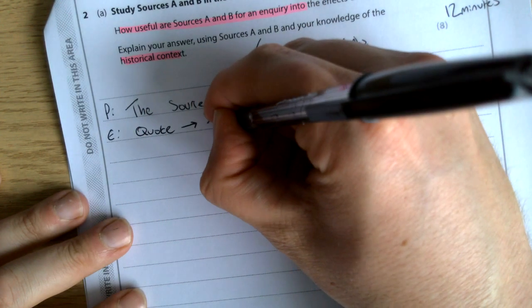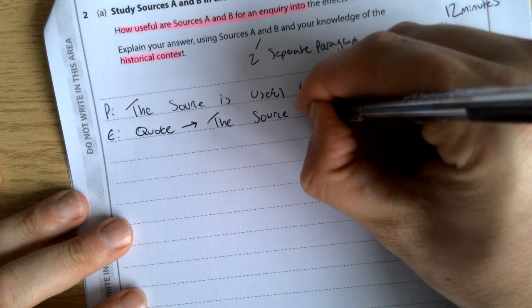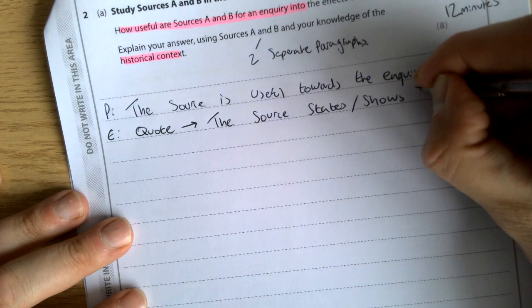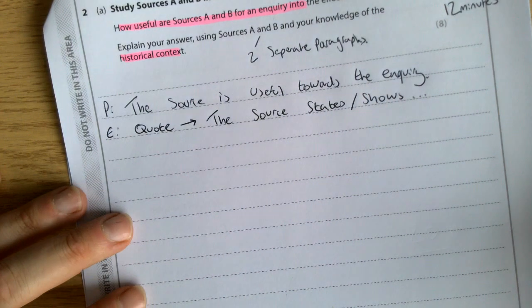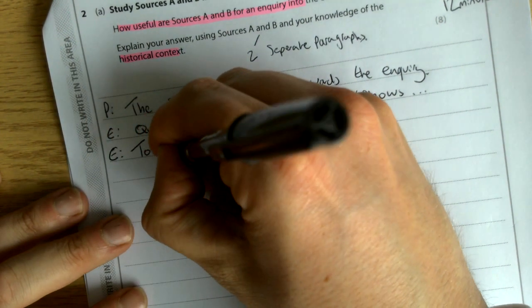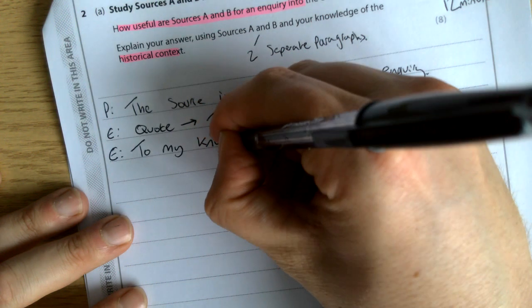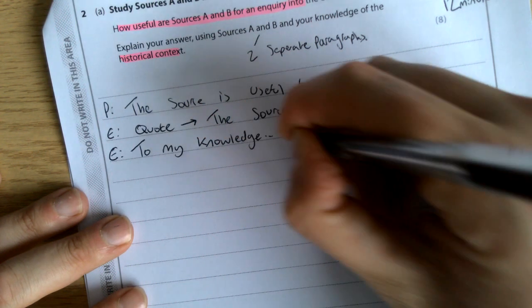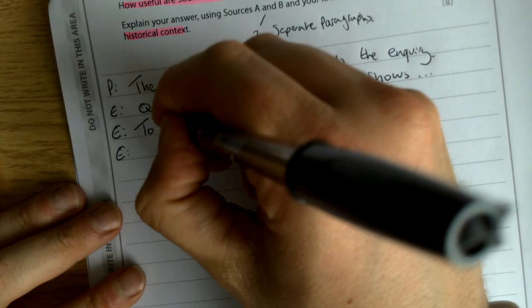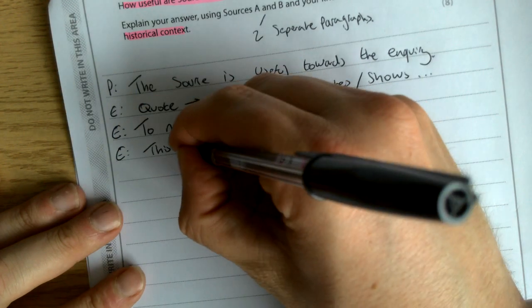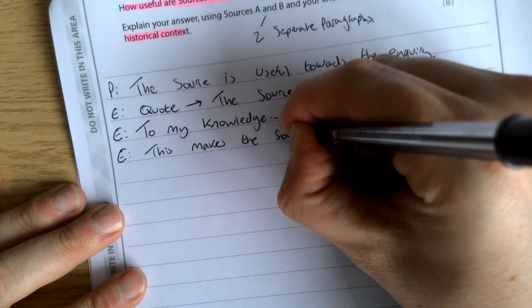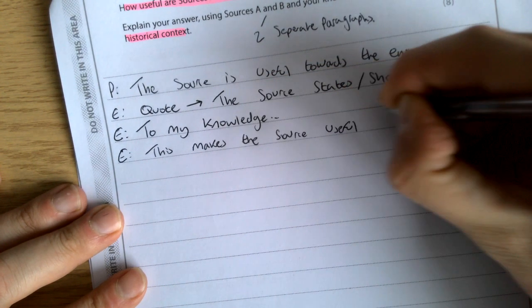So the source states / shows, then you add that after there, it'd be a quote or whatever it might be. Next bit is to my knowledge. So what do you know? Remember, that relates to the historical context. Then you explain it. This makes the source useful because.